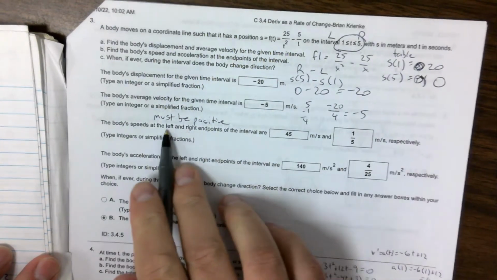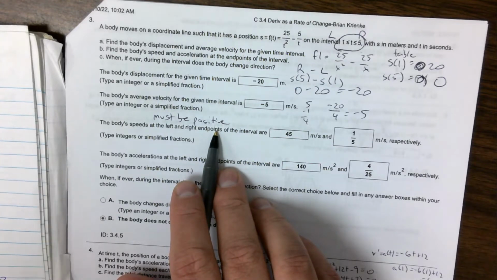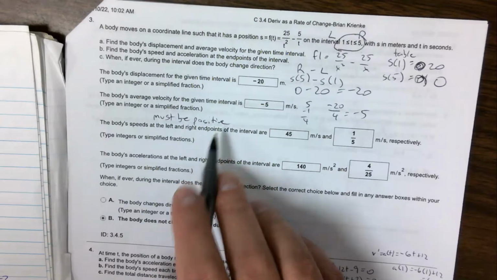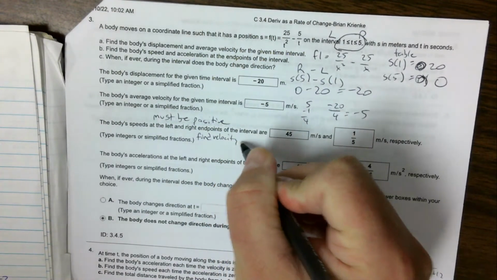And it's talking about the left and right endpoints of the interval. So the first step would be figure out what your velocity is, find velocity, and then do the absolute value.